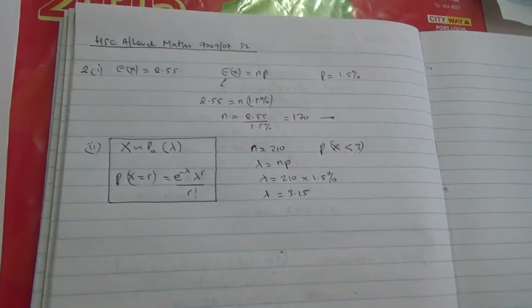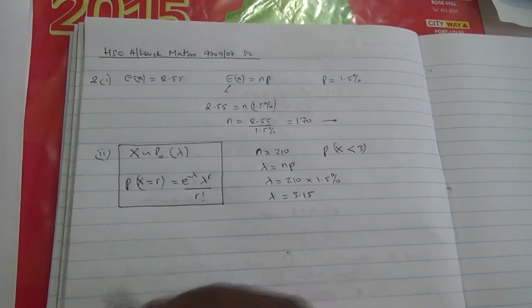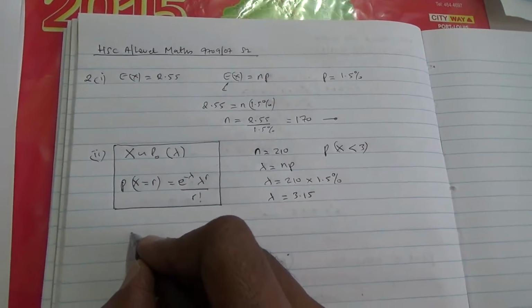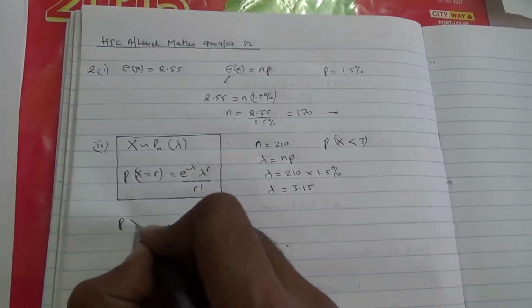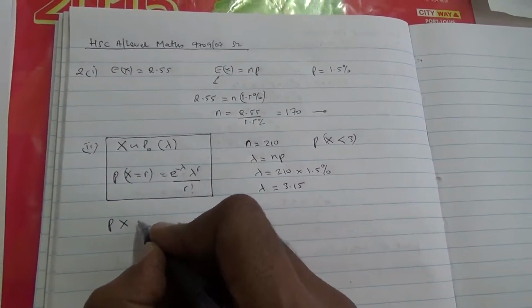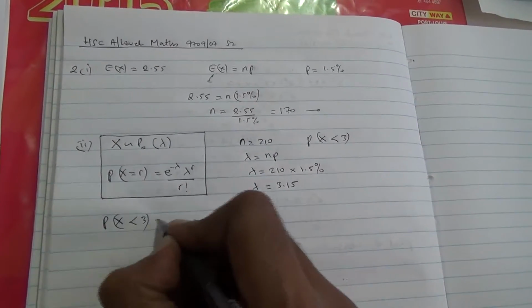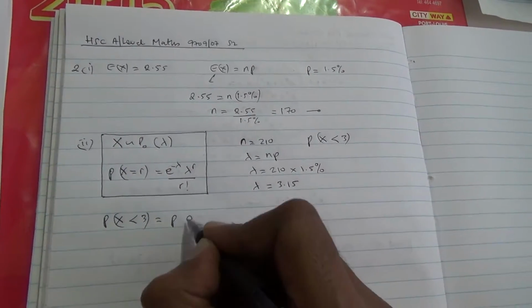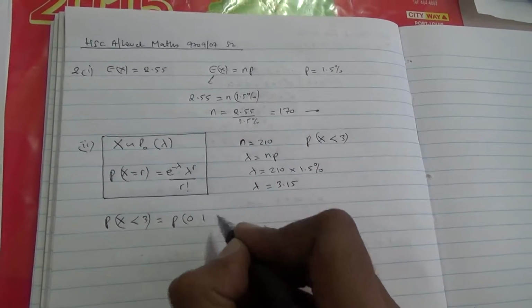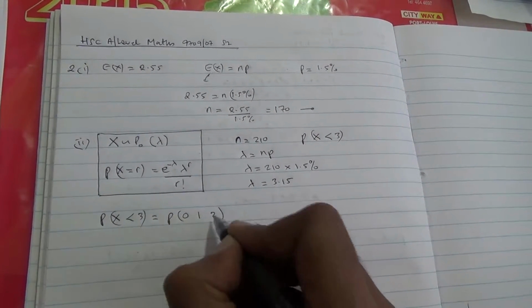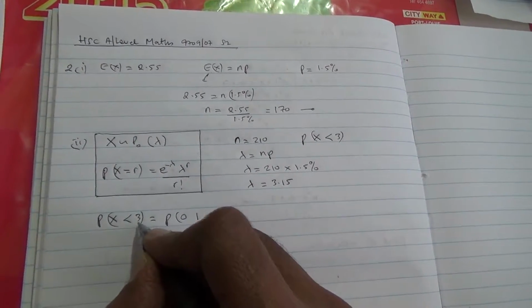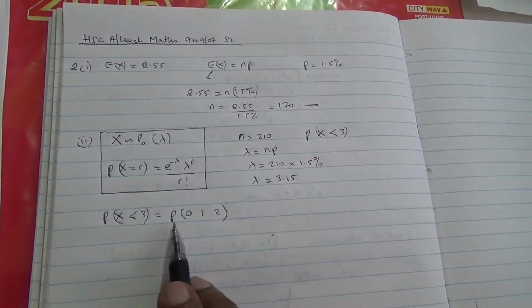So how are we going to do this now? Well, the probability that X is less than 3 is the probability that X is equal to 0, or X is equal to 1, or X is equal to 2. All these numbers are less than 3. So let's calculate the probabilities one by one.